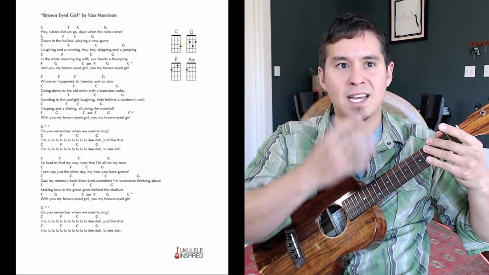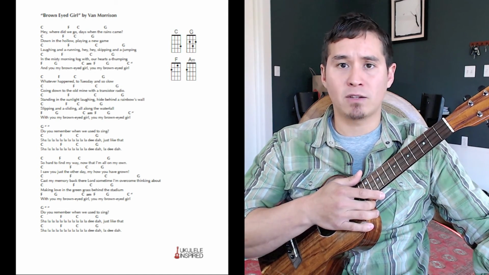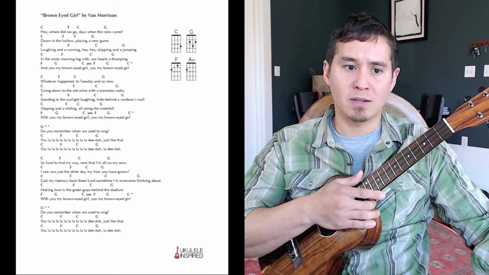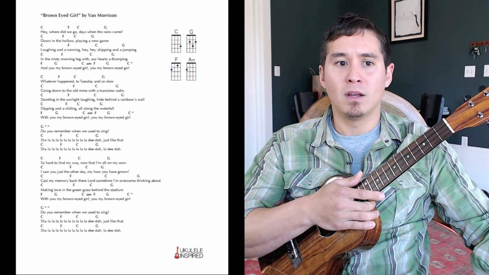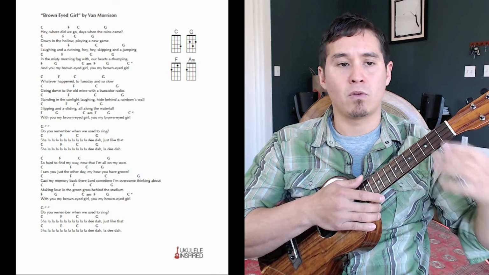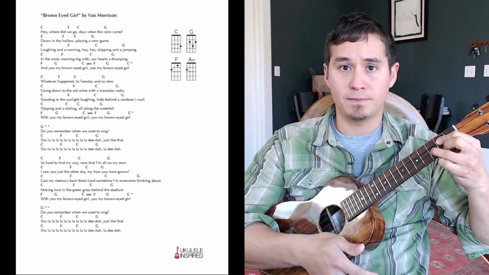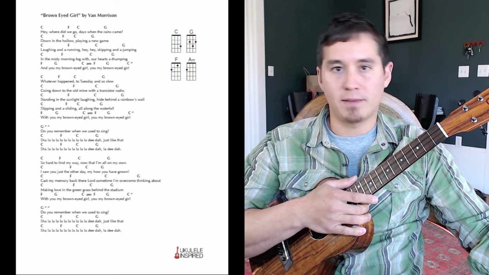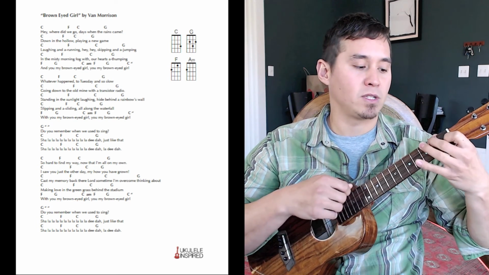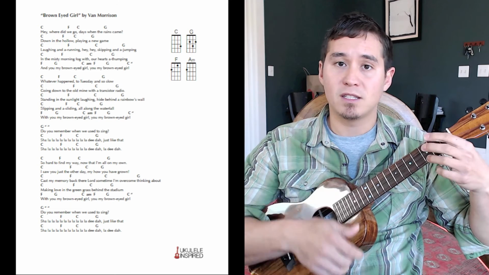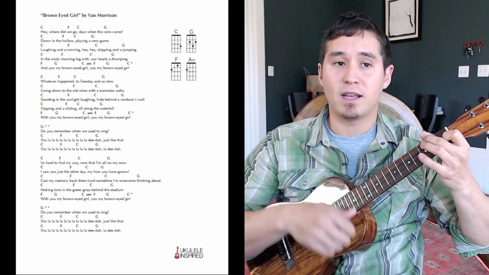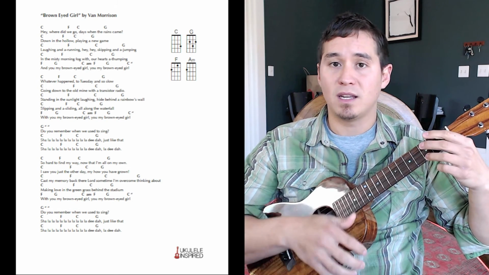Another clue is that most chord progressions happen in cycles of 4, the same way the constant pulse in music happens in cycles of 4. Chord progressions usually come in groups of 4. So C, F, C, G. This chord progression repeats 4 times, then on the 5th line it changes. It goes to F, G, C, A minor, F, G, C, and C.